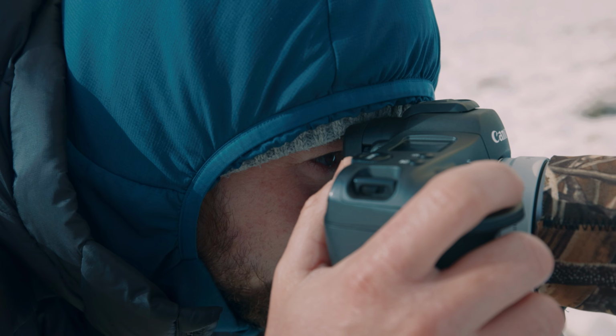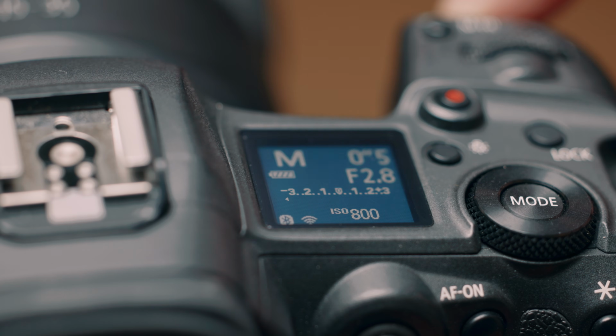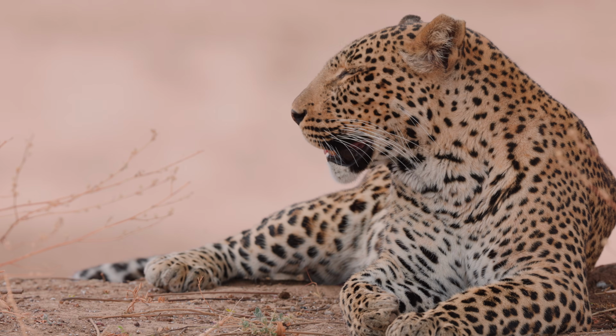Have you ever missed a shot because you were fumbling with camera settings? Too slow shutter, wrong aperture or incorrect autofocus mode. Suddenly the perfect moment is gone forever.